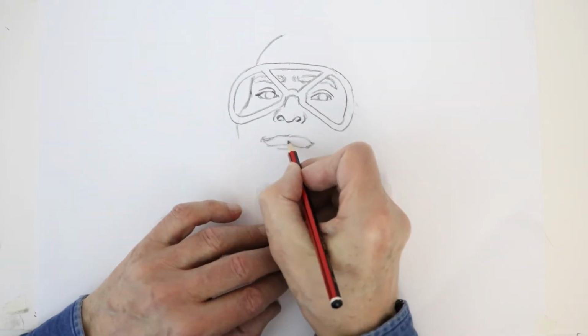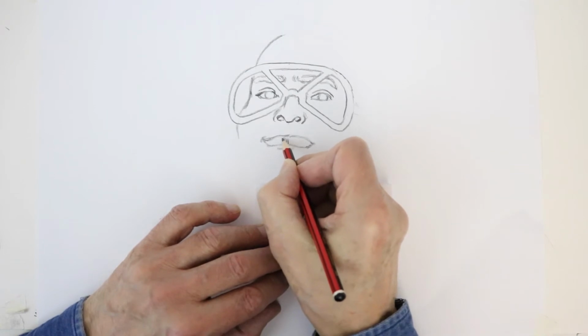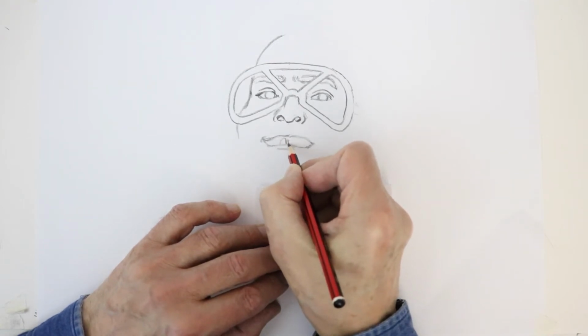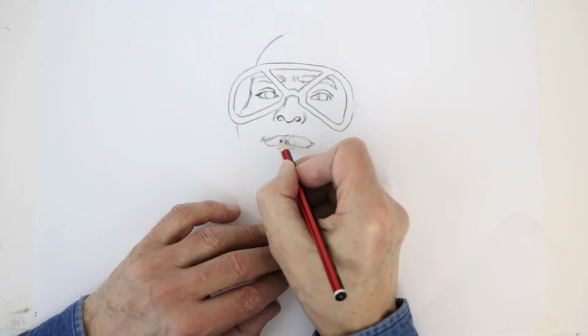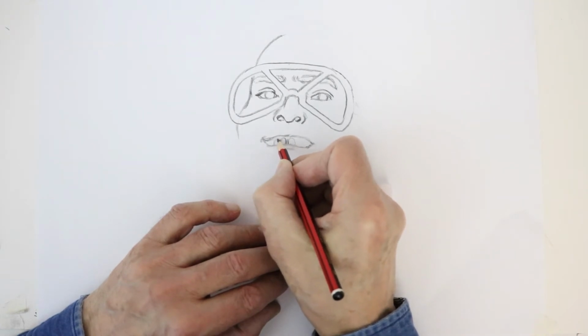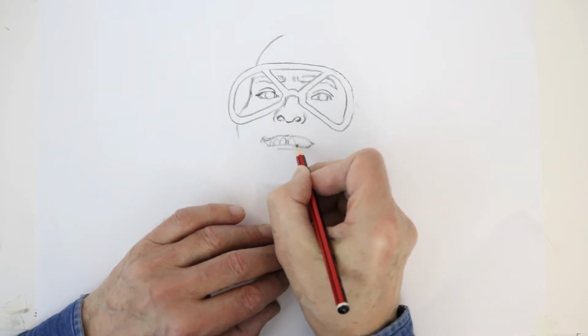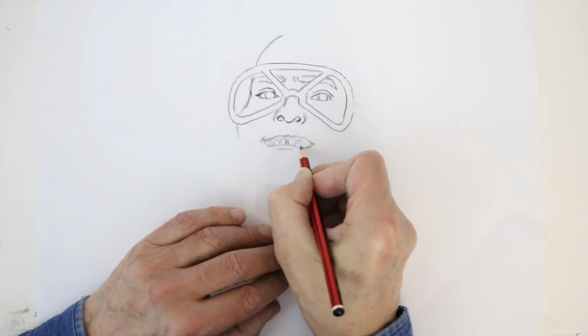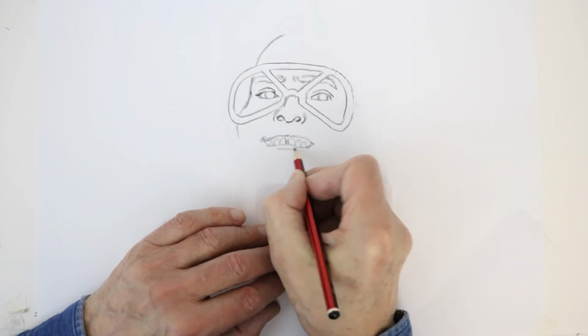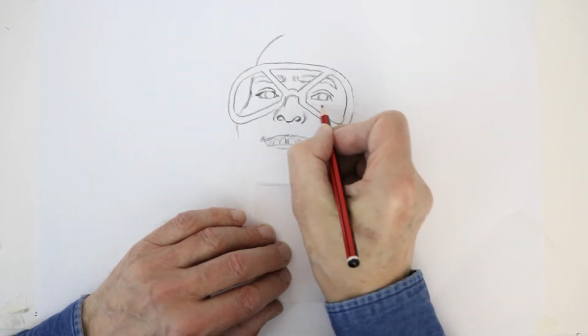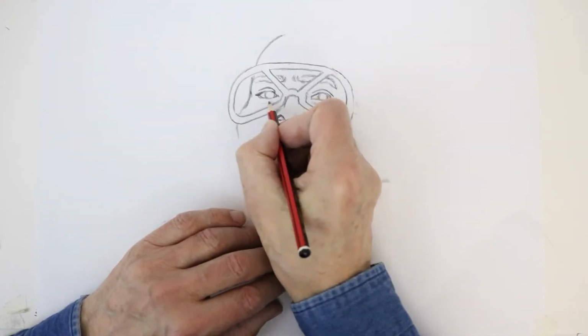And then, of course, we have the famous gap in the teeth at the front here, that gap there. And you'll see the top of the tooth coming in about there, and the next one coming in about there, and the next one slightly lower, and same with that one, and another one disappearing in there. Okay, and a line below the eyes here.